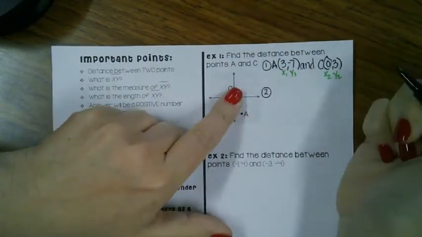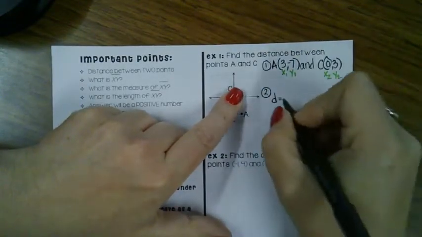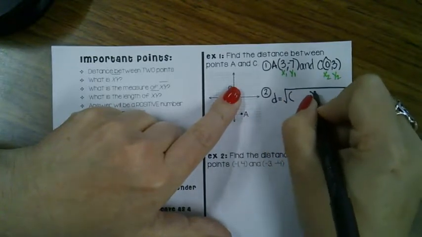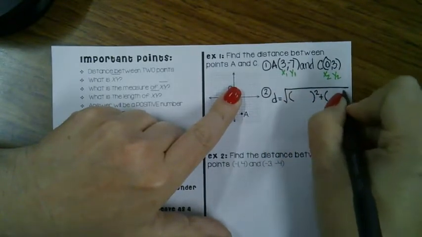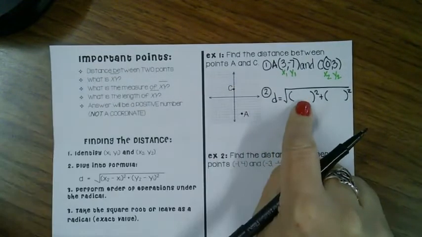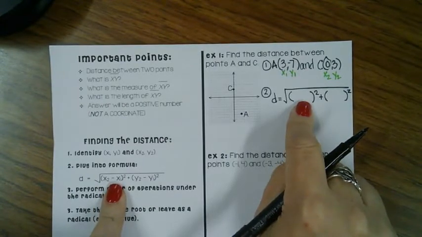So step 2 says we're just going to plug this into the formula. So our distance equals the square root. I don't know why, but I always just set mine up first and then plug in the numbers. In the first set of parentheses, we're going to do x2 minus x1, just like it says in the formula.